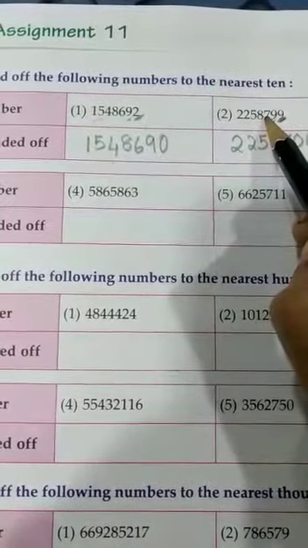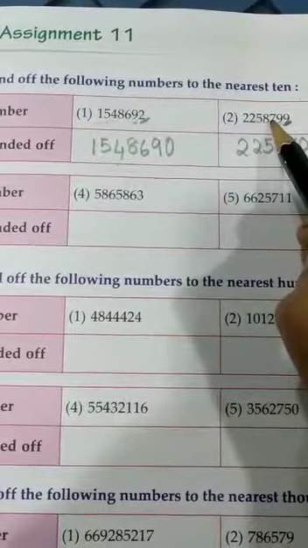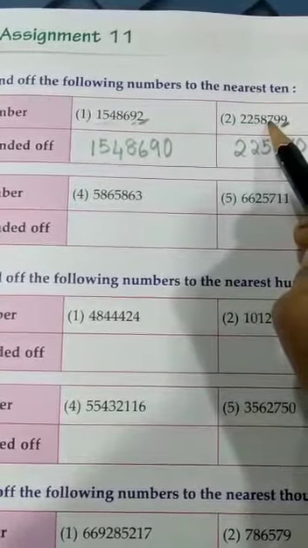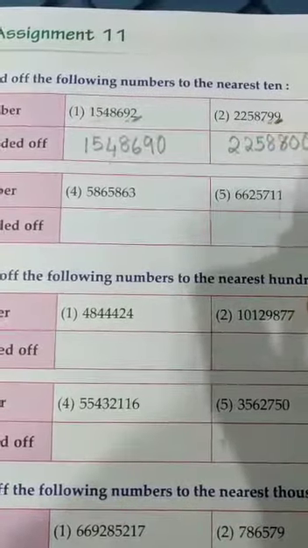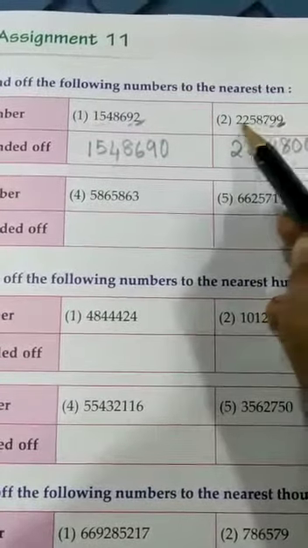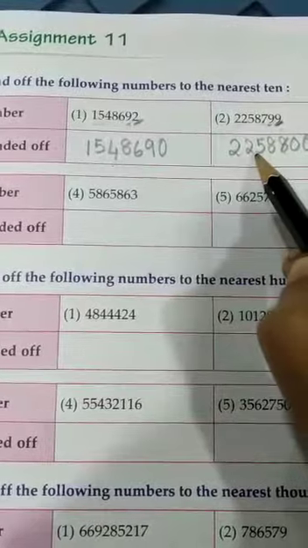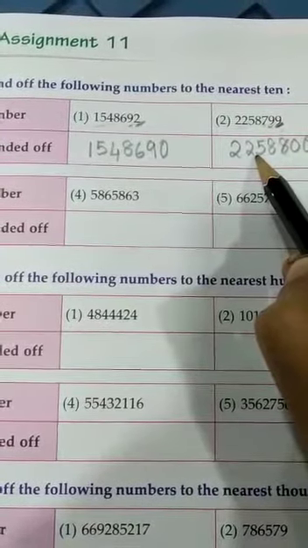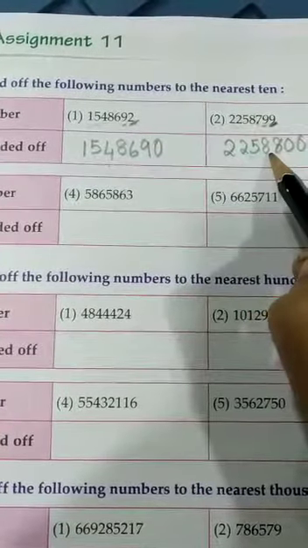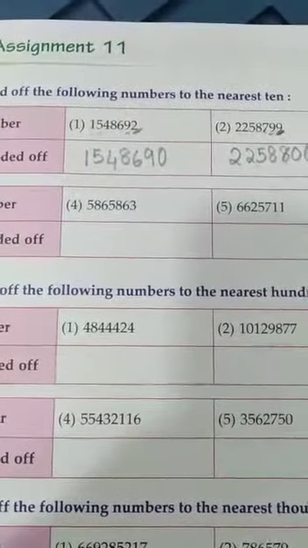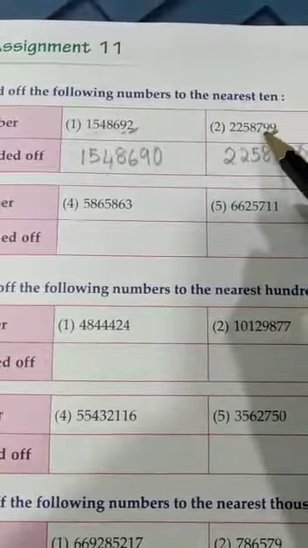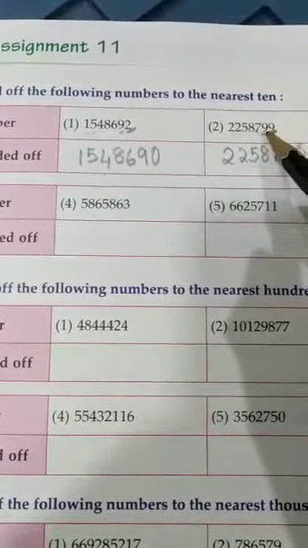That is, 7 will be added to 1, then you will get 8, and the other two you will write 0. So you round this number to 22,58,800. This is a different case.